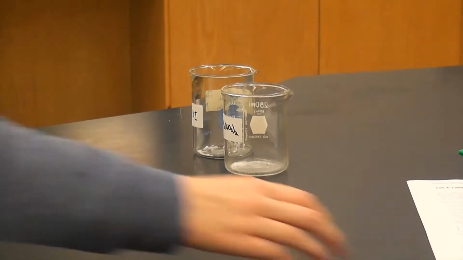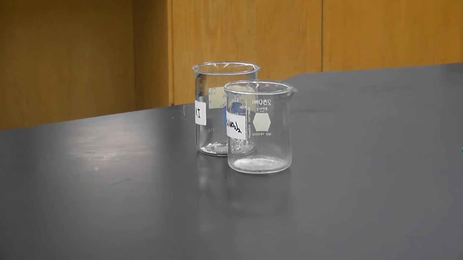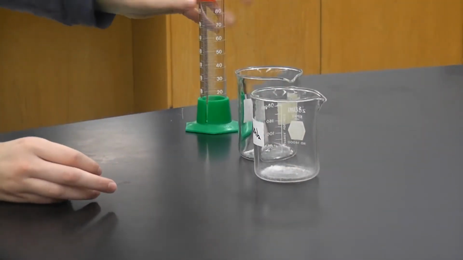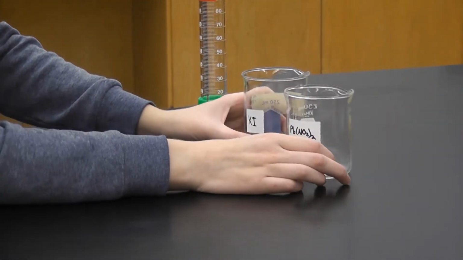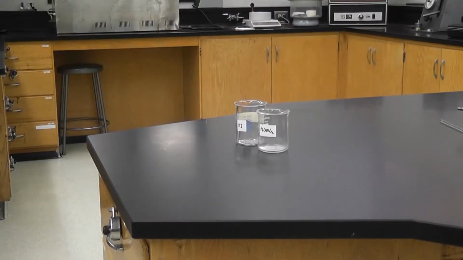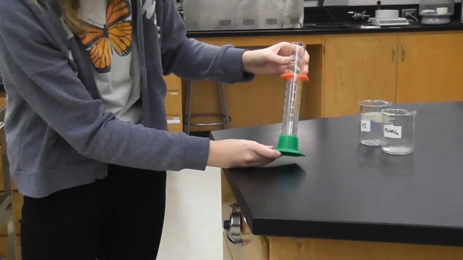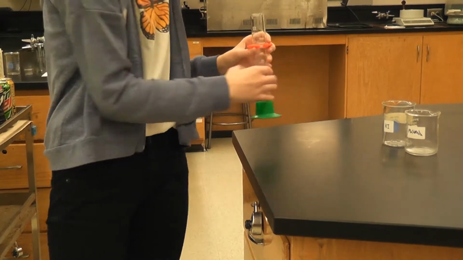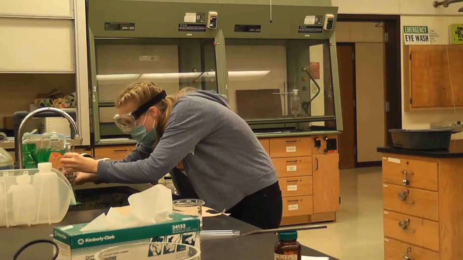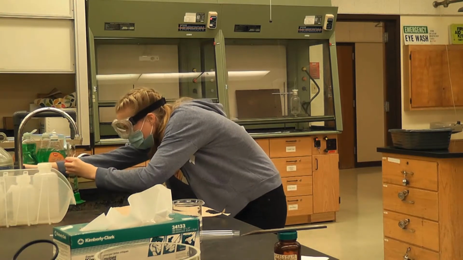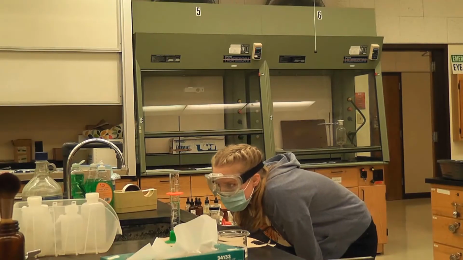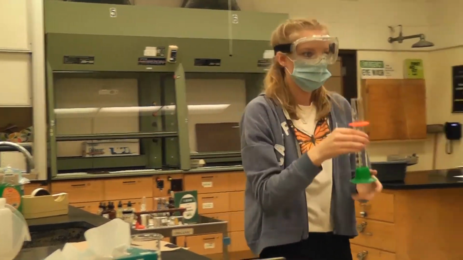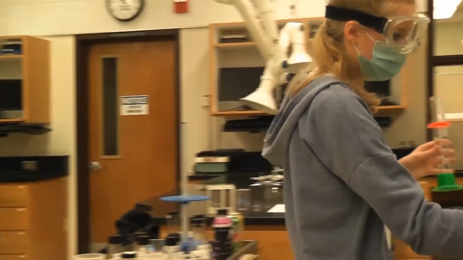Okay, so now we're gonna add 75 mLs of water, this DI water, to each one. We're gonna use a graduated cylinder to get approximately 75 mLs in here, and then I'm gonna put 75 into each of the beakers. Okay, so I got 75 mLs of water. I'm going to add it to each.